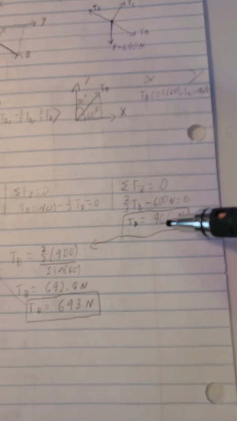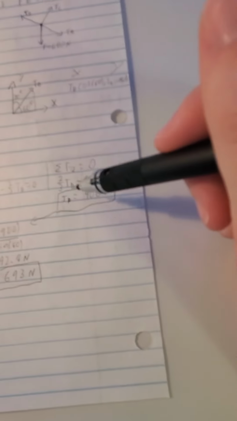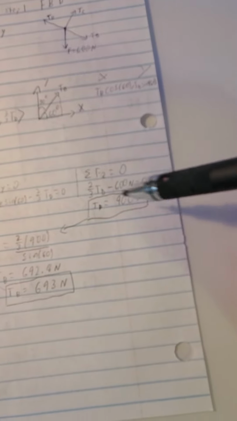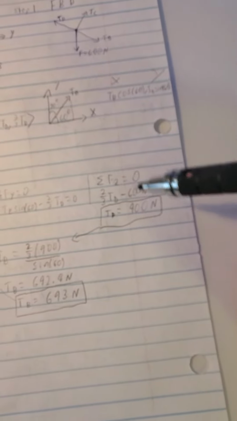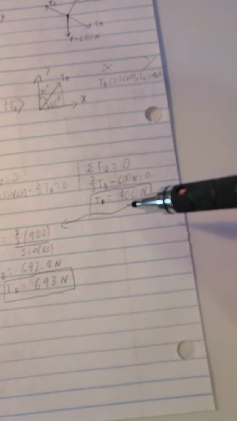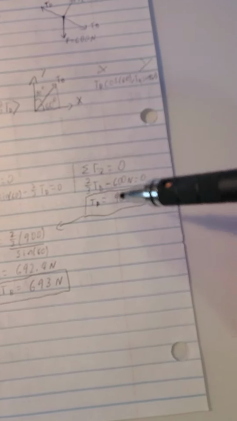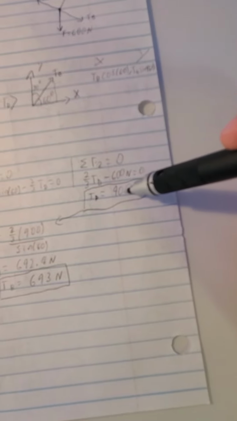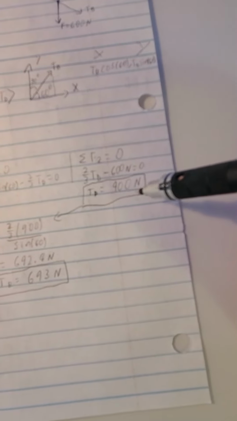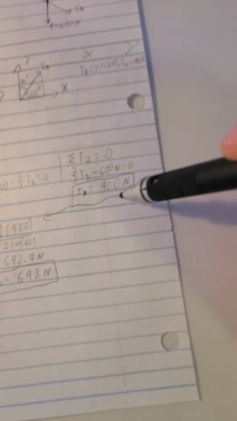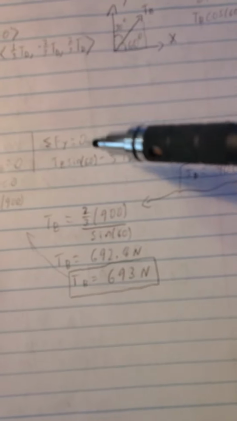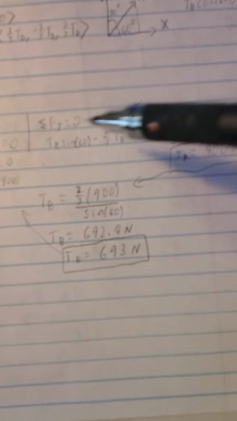And for the z component, we can actually solve for TD because there's only one unknown in this area. So we move TD over to this side and multiply by 3 and divide by 2, and we get TD equals 900. And then we take this TD value and bring it over to the f of y equation because this only has two components.